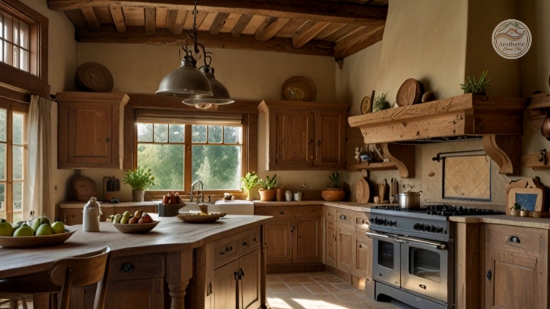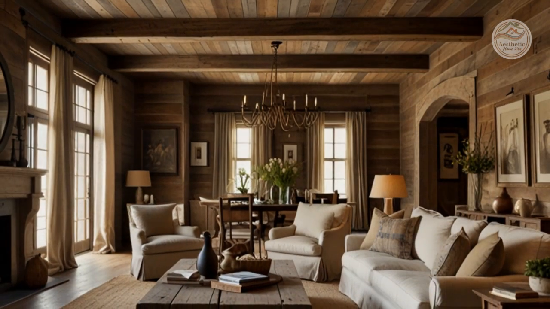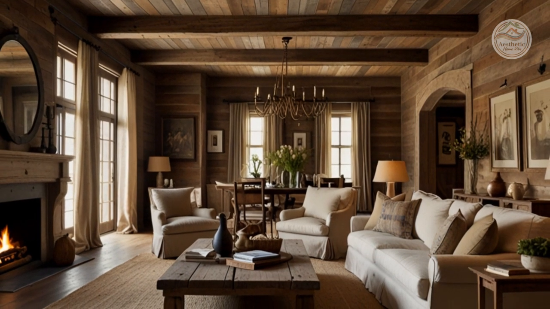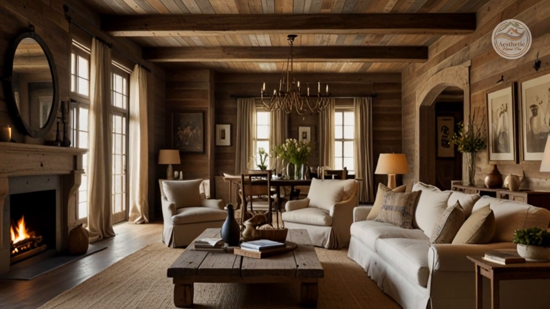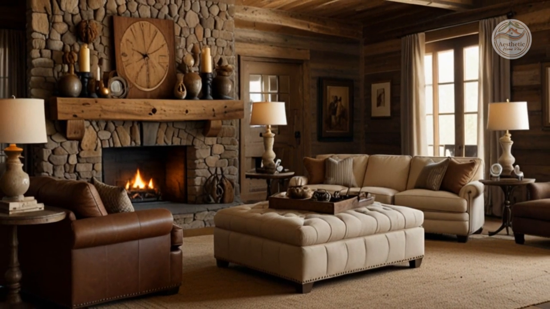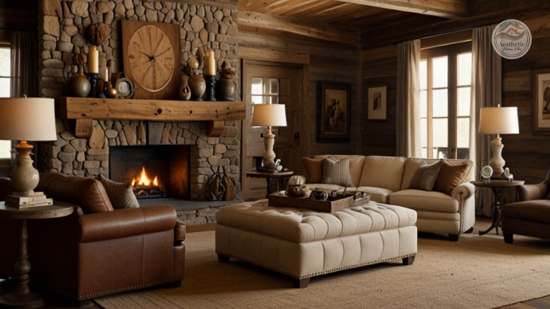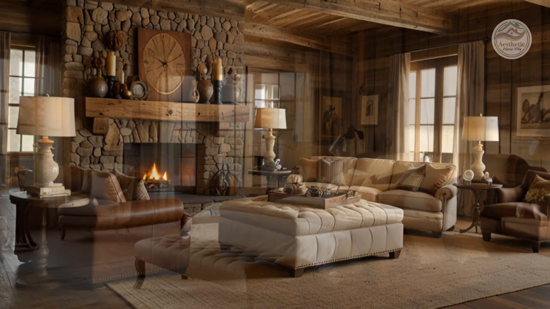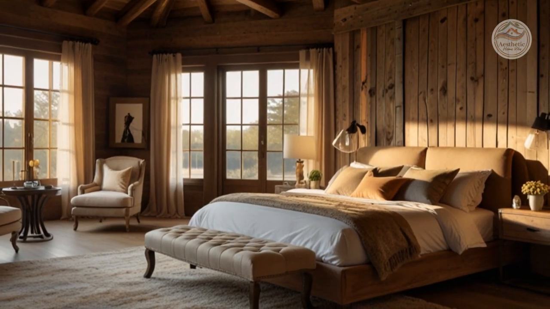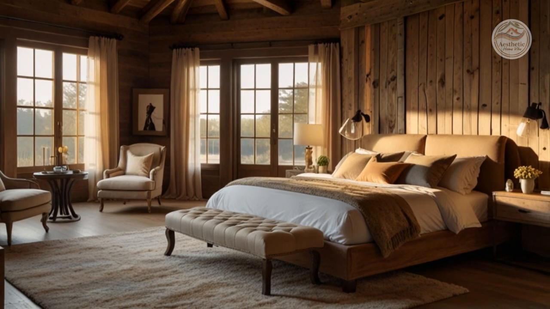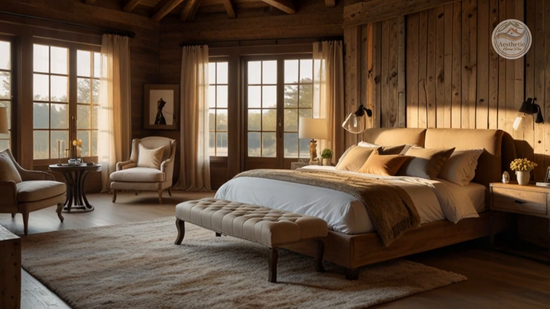Decor and accessories for a rustic ambience. Rustic decor focuses on simplicity and authenticity, nothing too shiny or overly polished. Consider including handmade pottery and ceramic pieces, woven baskets for storage and style, wooden picture frames with nature-inspired art, antique clocks or iron wall accents, and natural elements like pine cones, stones, or dried flowers. These accessories add charm without overwhelming the space.